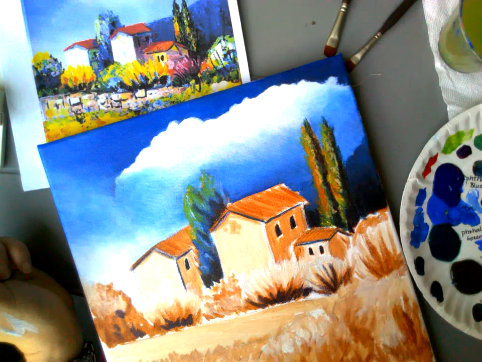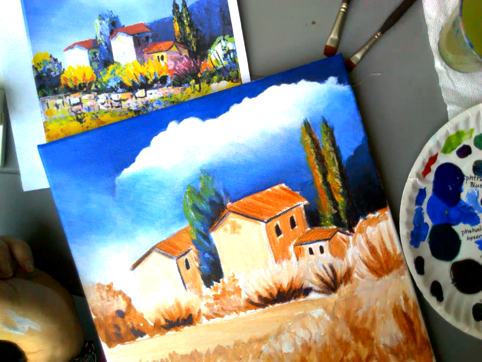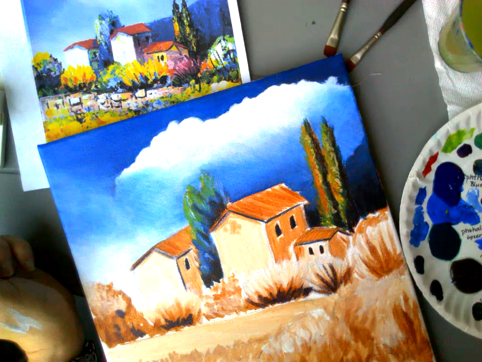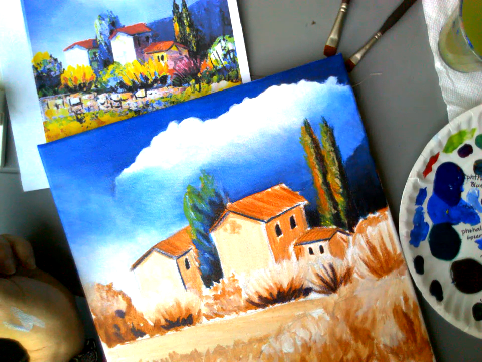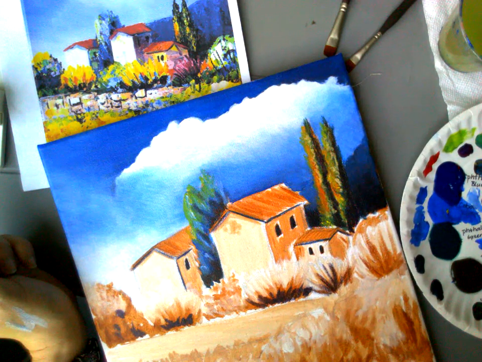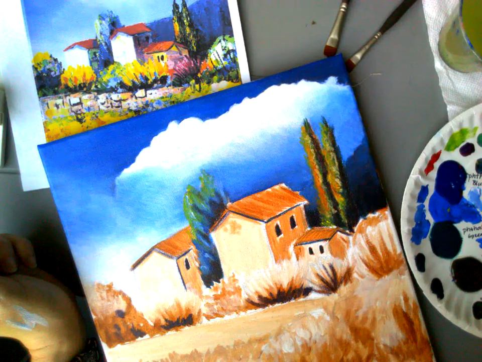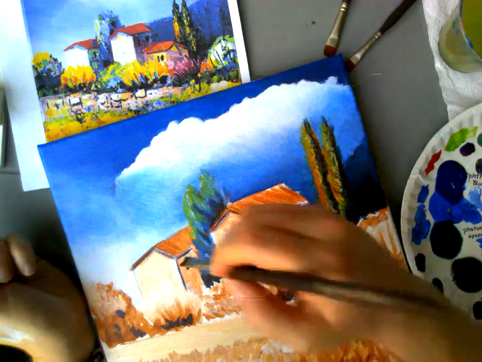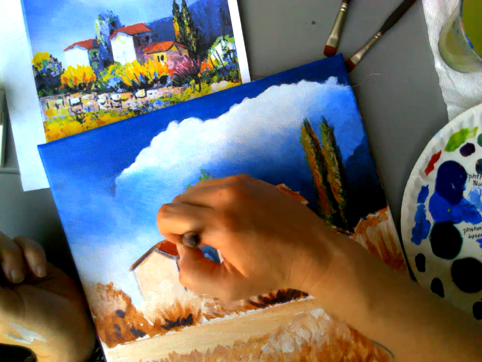It's kind of like you paint the main value, the main shade, the main color, but then you come in with the lights and the darks. First, I need to find that color of what my roof is. So I'm over here mixing off to the side, trying to find a close match.